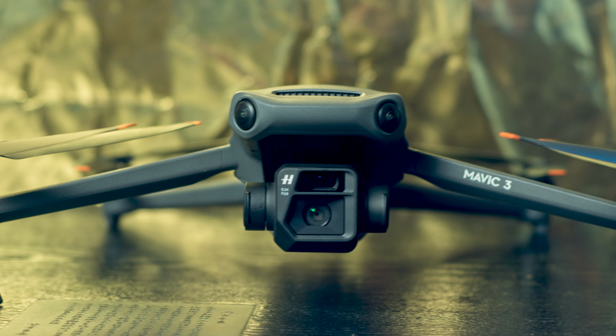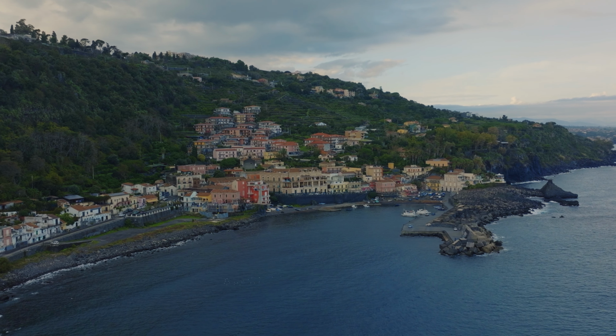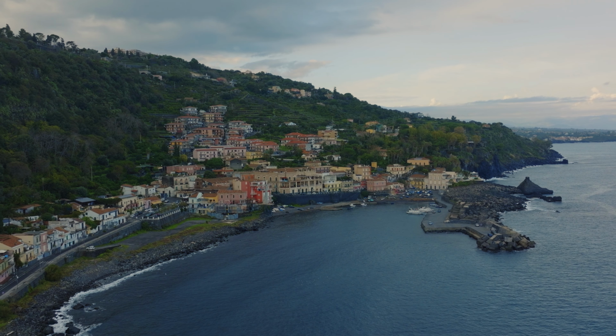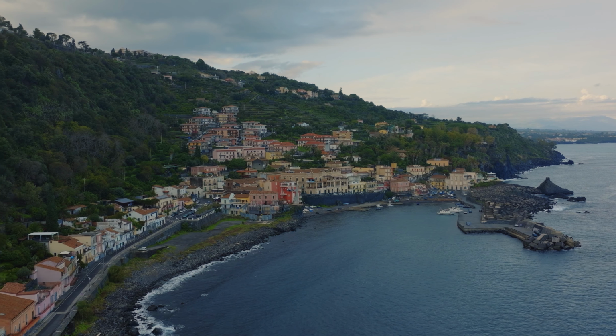The Mavic 3 is the undisputed king of the line. The video quality is above the other two models in all departments and it offers some crucial exclusive functionalities.